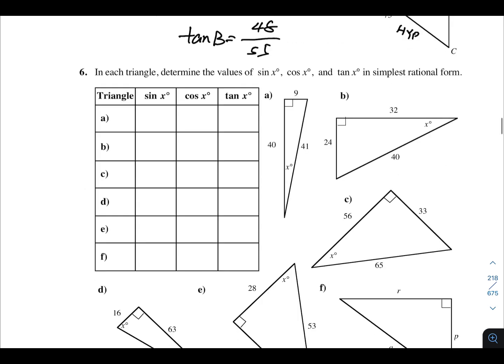Okay. Number 6. In each triangle, determine the value of sine x, cosine x, and tangent x in the simplest rational form. For the first one, for the sine, this is opposite, this is the hypotenuse, and this is adjacent. Okay, so sine is 9 over 41, the cosine is 40 over 41, and the tangent is opposite divided by adjacent.